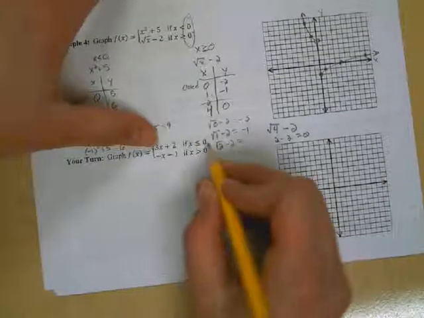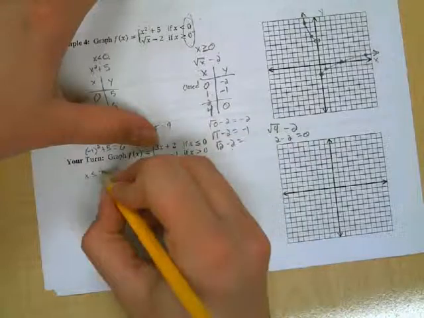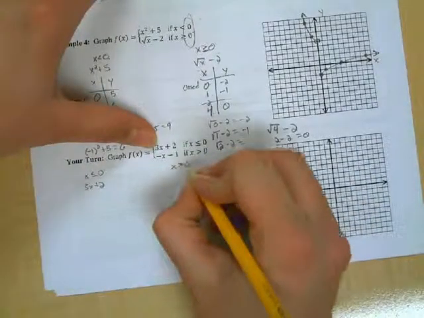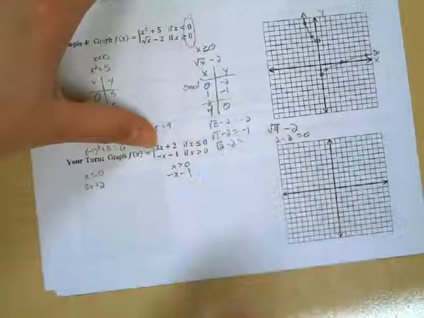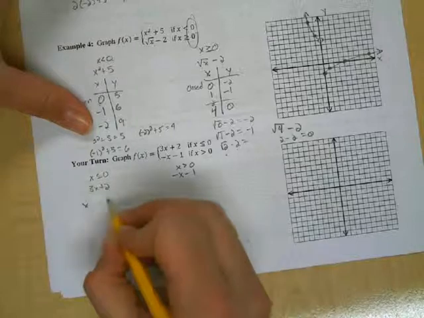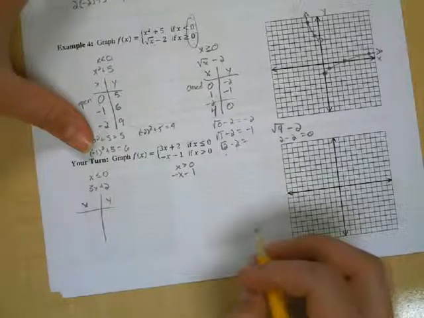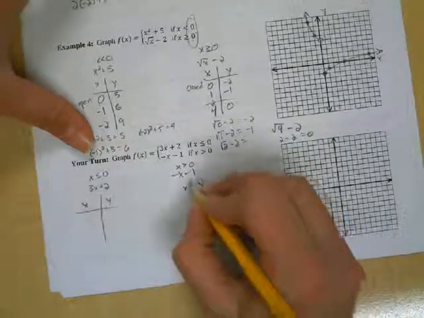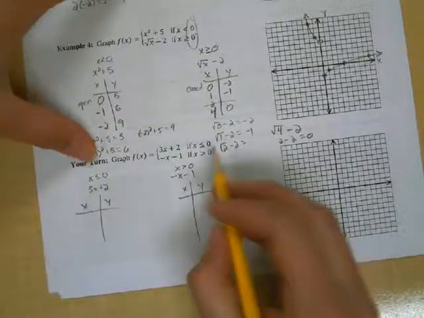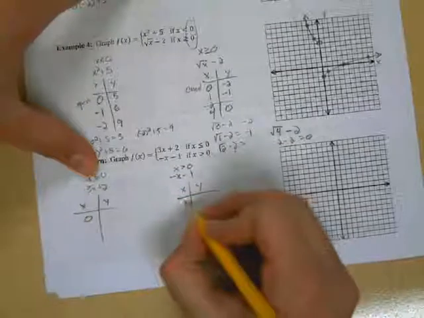Starting with setting up my little graphs, when x is less than or equal to 0, we use 3x plus 2. When x is greater than 0, we use -x minus 1. Here are x and y for this one, and x and y for this one. Those are my little t-charts. Pick my values. I've got 0 in both, so the 0 has to be in both.